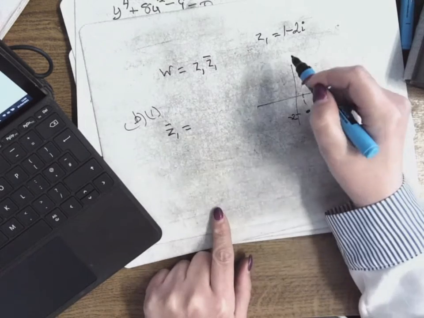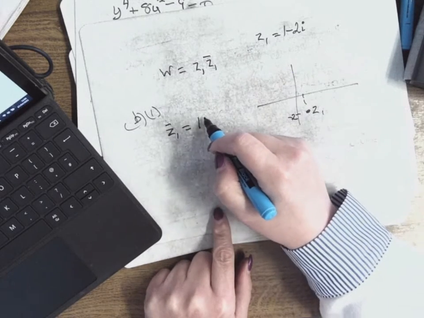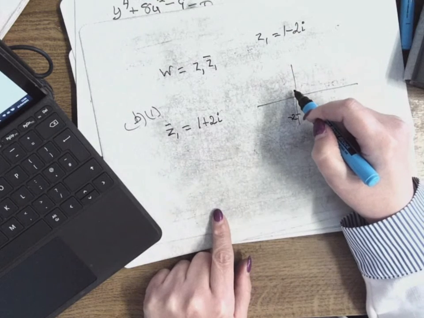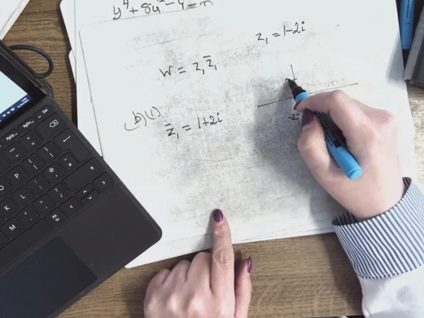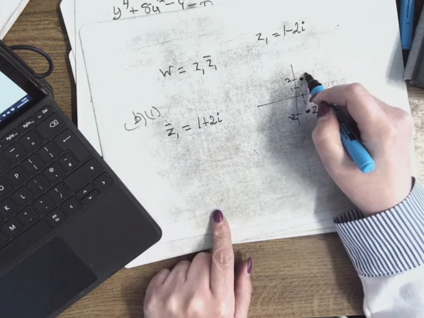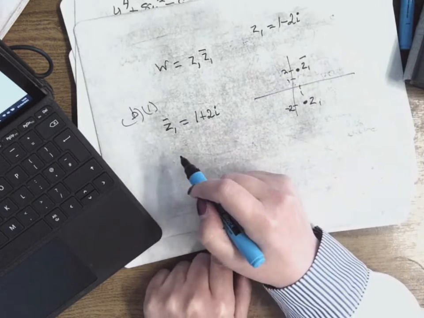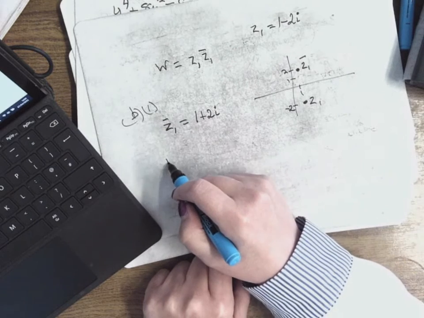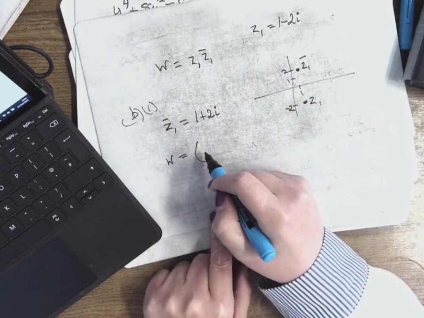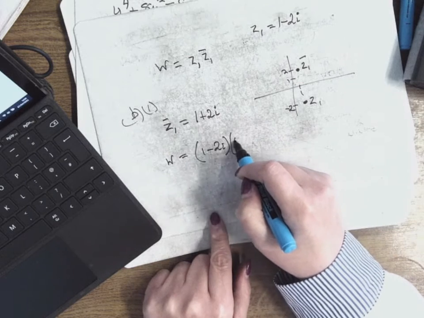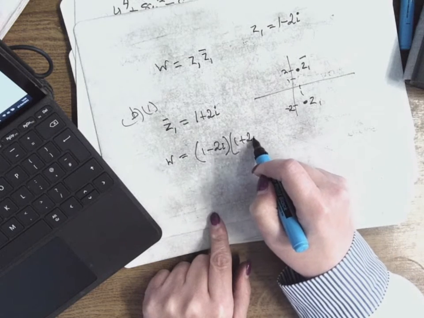Yeah, grand. So change the sign of the imaginary bit, so that's 1 plus 2i, is that okay? So plotting that on the Argand diagram, Z1 conjugate will be here. Is that okay? And then it says W is equal to Z1 multiplied by Z1 conjugate, which is 1 minus 2i multiplied by 1 plus 2i.